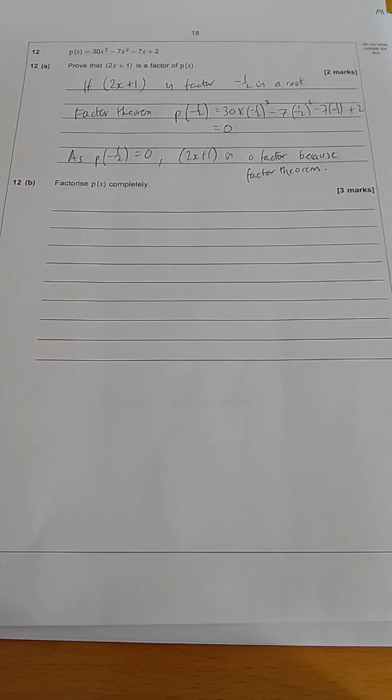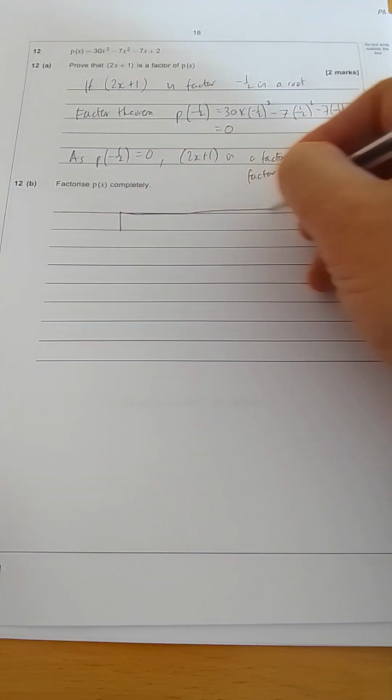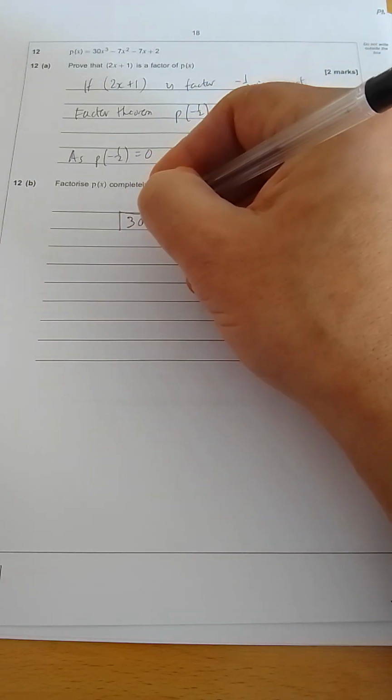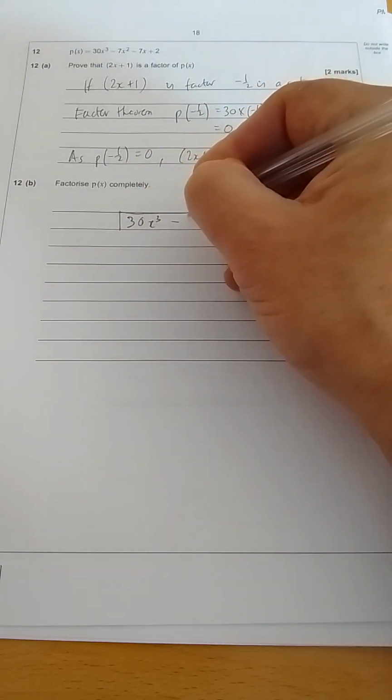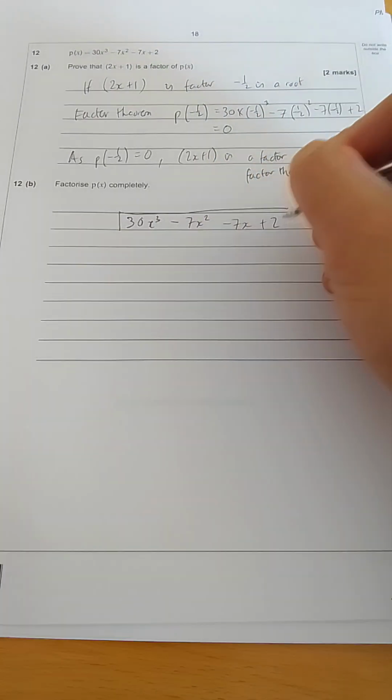Now we need to factorize completely, so at this stage we have to do either polynomial long division, or we could factorize by inspection. But let's do the polynomial long division. You could have, of course, done this as an alternative for part A of the question. So what we're going to do is divide 30x cubed minus 7x squared minus 7x plus 2 by 2x plus 1.